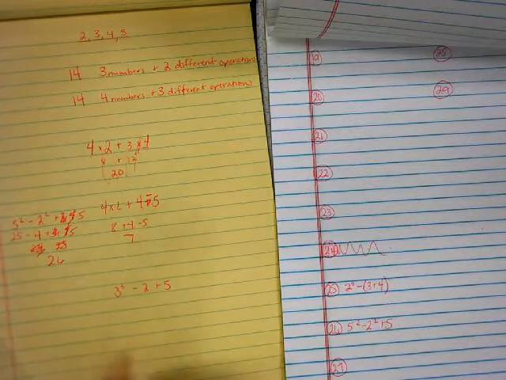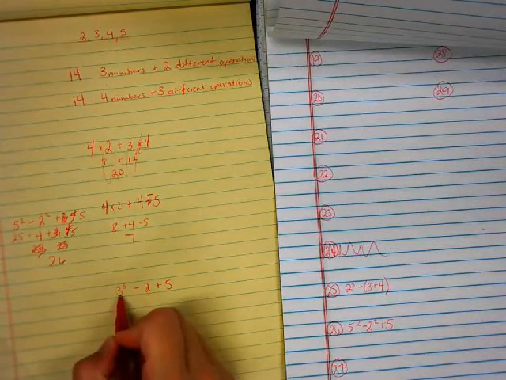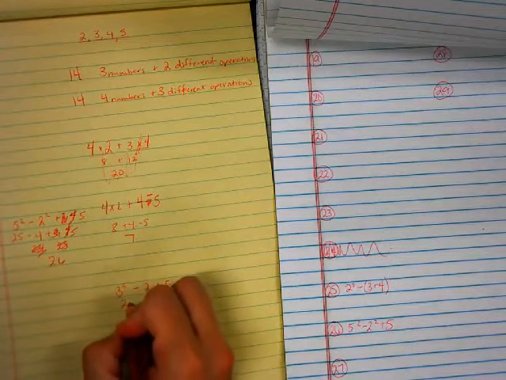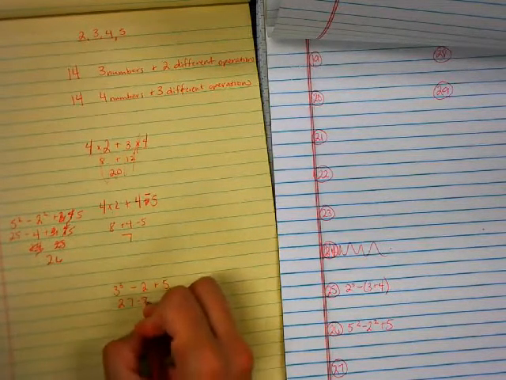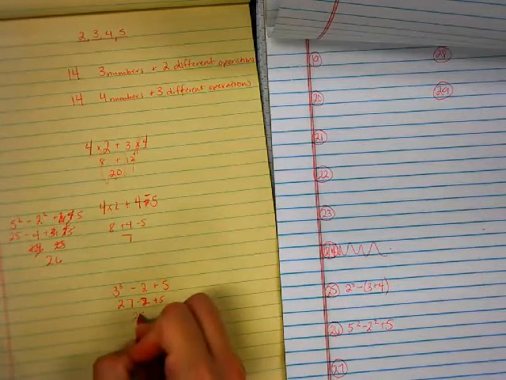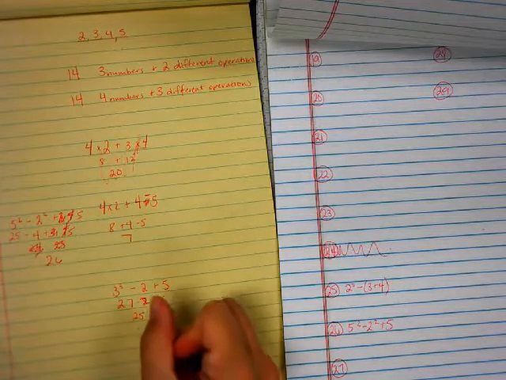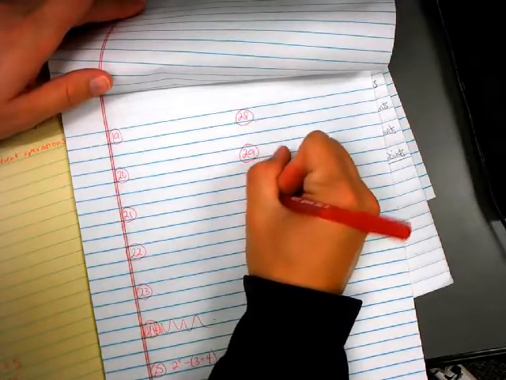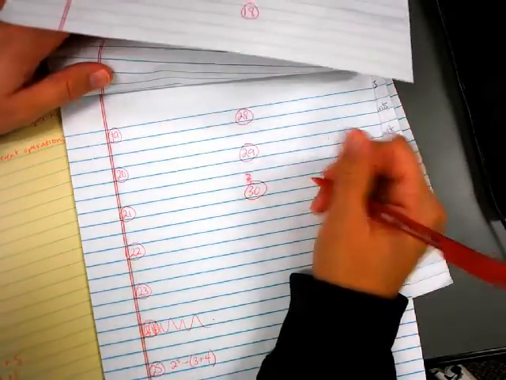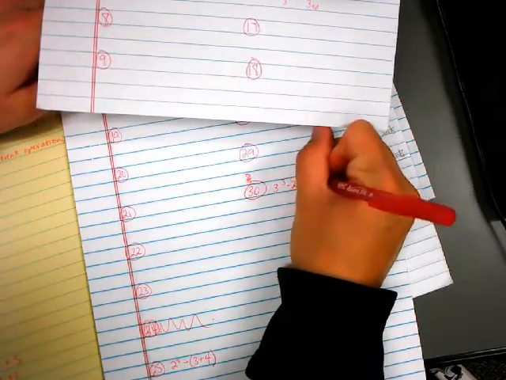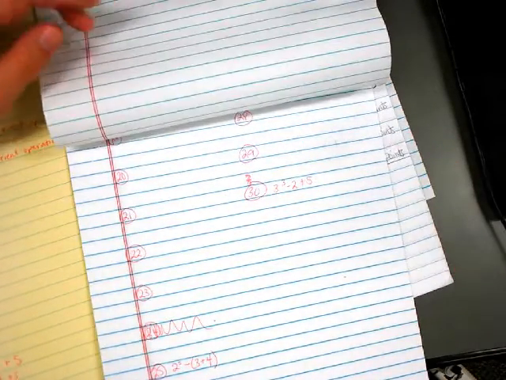Let's see what that gives us. So 3 cubed would be 3 times 3 times 3, which is 27. Minus 2 would be 25, plus 5 would be 30. I don't have 30 on my list, but there's 30 on October, so I'm going to use that. And then I would have to do another number.